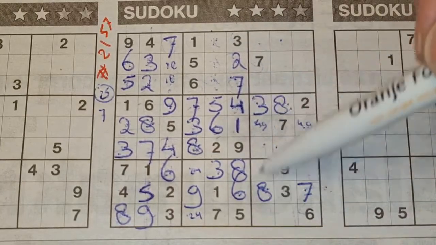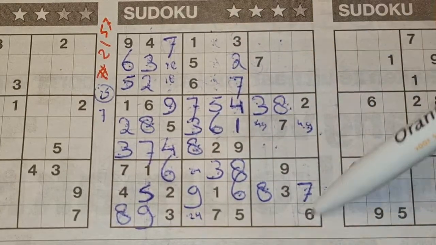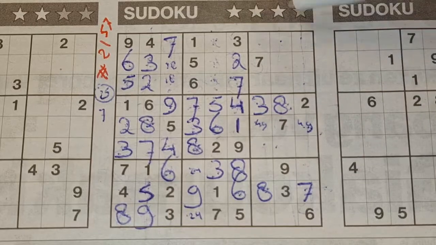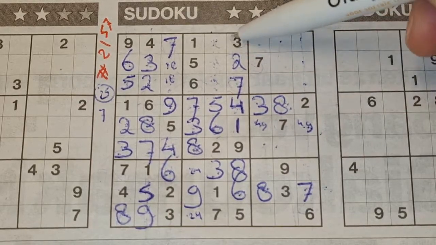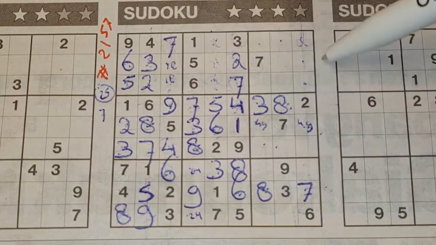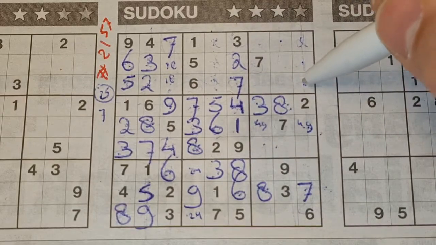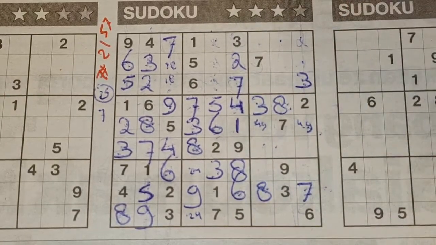So we have a 3 in this column, 3 in the column next. So in the last column, the only place for the 3 should be here, here, or there. We see here 3, no 3 there. Here 3, no 3 there. The only place for the 3 should be there.